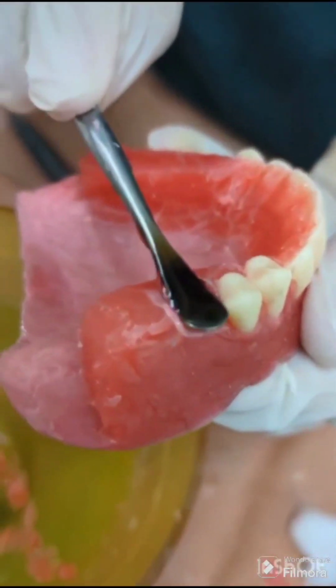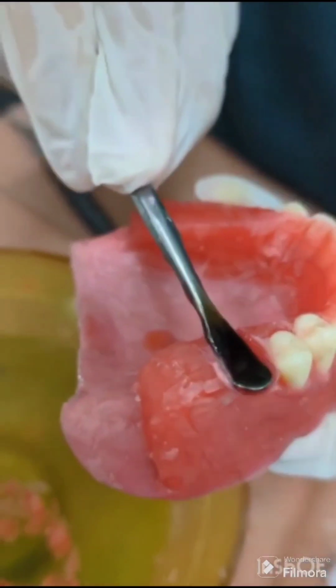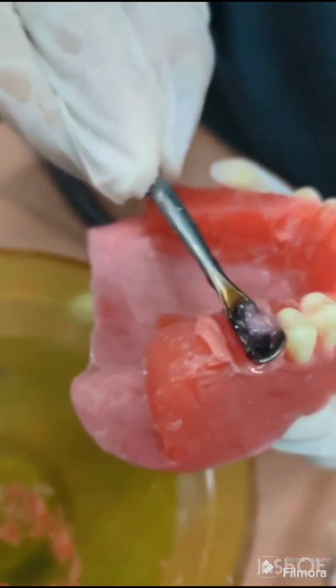Now moving to the arrangement of the maxillary first molar. When viewed from the front, the long axis slopes buccally. When viewed from the side, the long axis slopes distally.